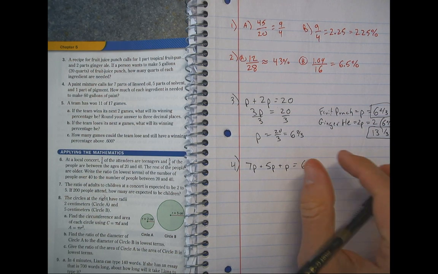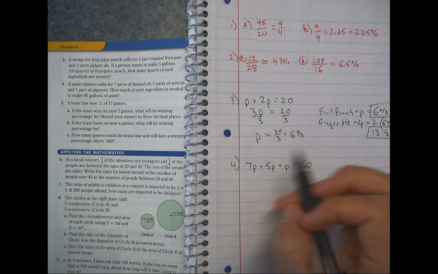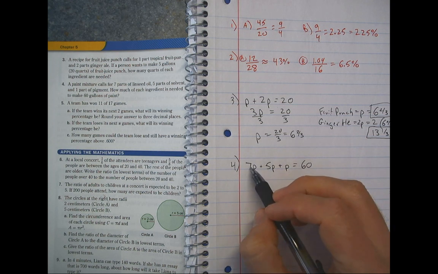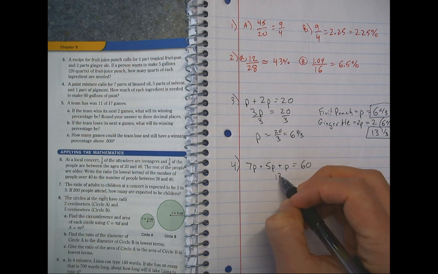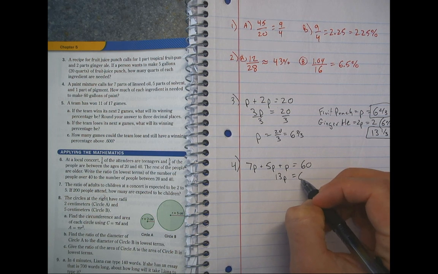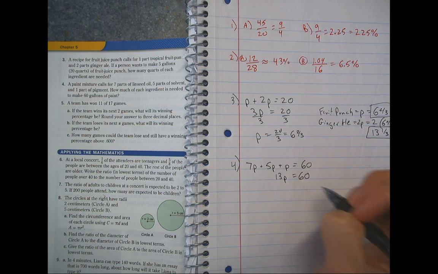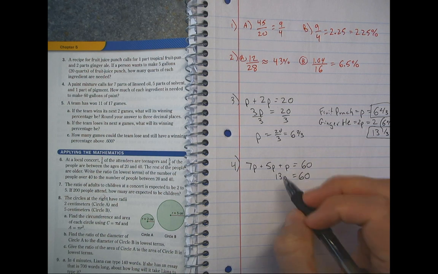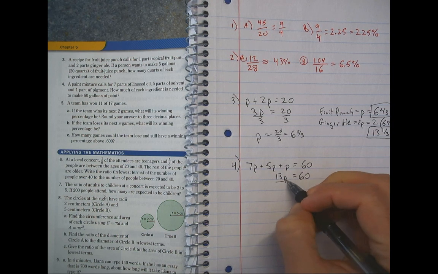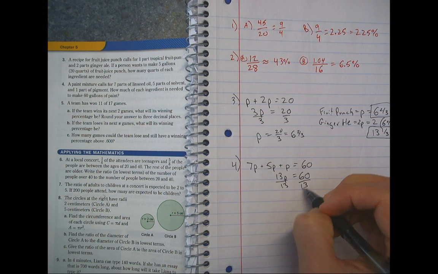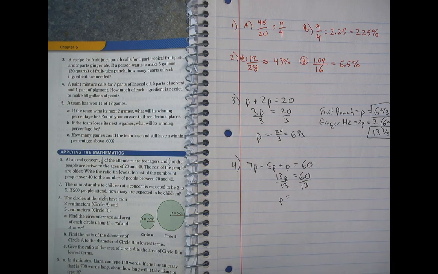So we're going to take that 60 and split it into all of these different pieces. So we've got to put them together. So if we do 7 plus 5, that's 12. Plus 1 is 13P. So we're splitting this up into 13 pieces. The 60 gallons gets cut into 13 pieces and then spread 7 to this, 5 to this, 1 to this. So we're going to divide by 13. And 60 divided by 13.